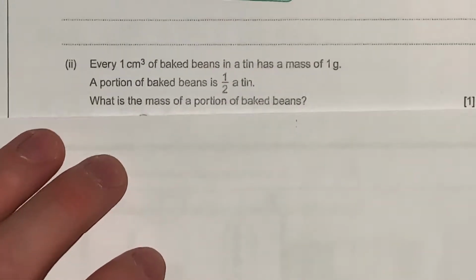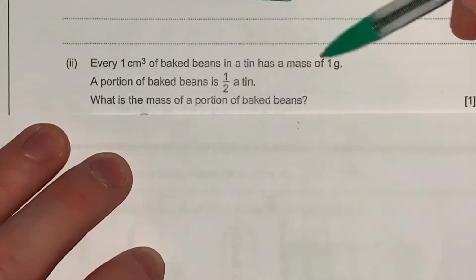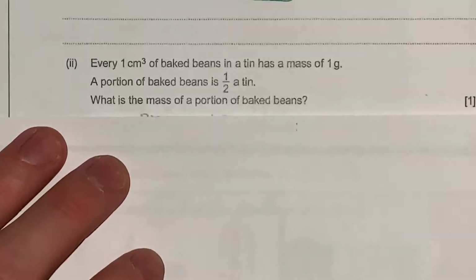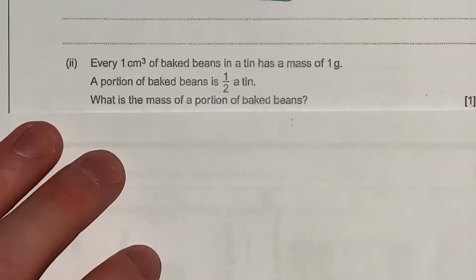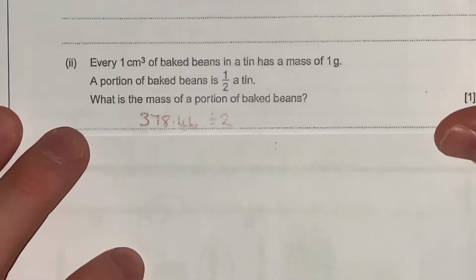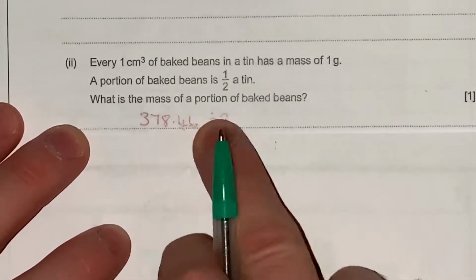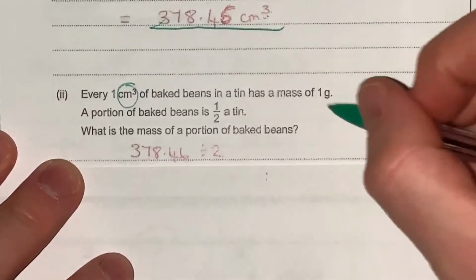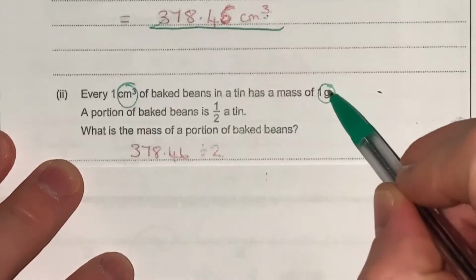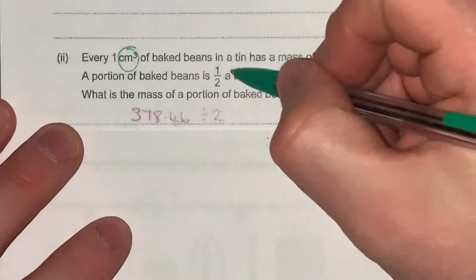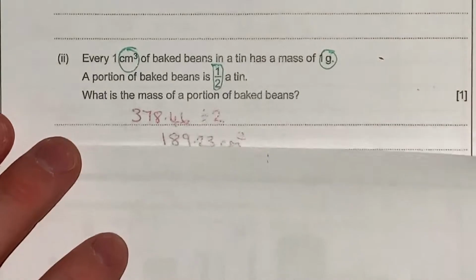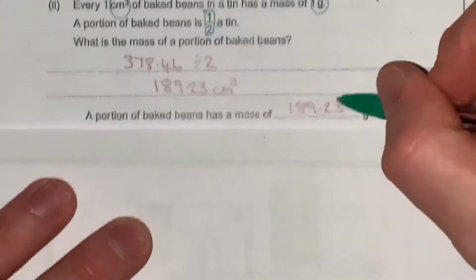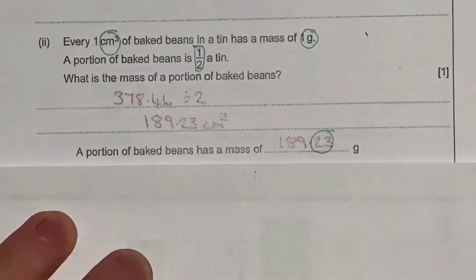Every 1 centimeter cubed of baked beans in a tin has a mass of 1 gram. A portion of baked beans is half a tin. What is the mass of the portion of baked beans? So we need to use our answer from the previous question, because that was the actual volume. And if that's the volume in centimeters cubed, we've done it here, that's exactly the same as it in grams, because it tells you 1 is the same as 1. But we only want half a tin, hence I'm halving it. So my answer would be 189.23. You might be slightly out here because you rounded here, and that would be acceptable as well.